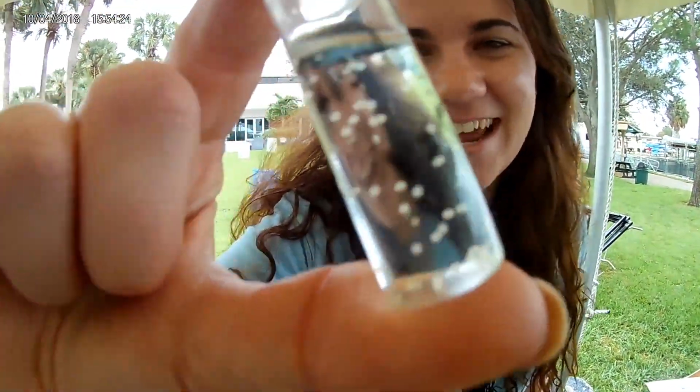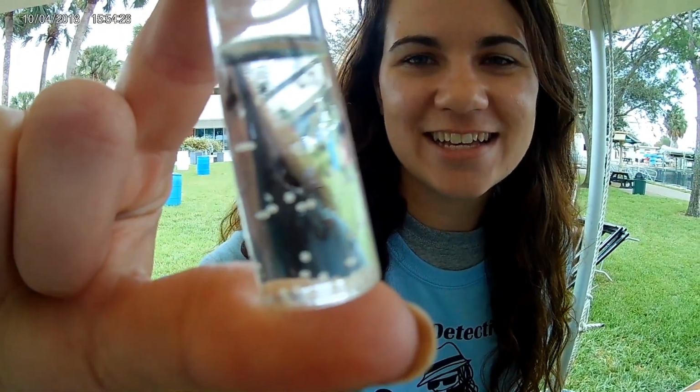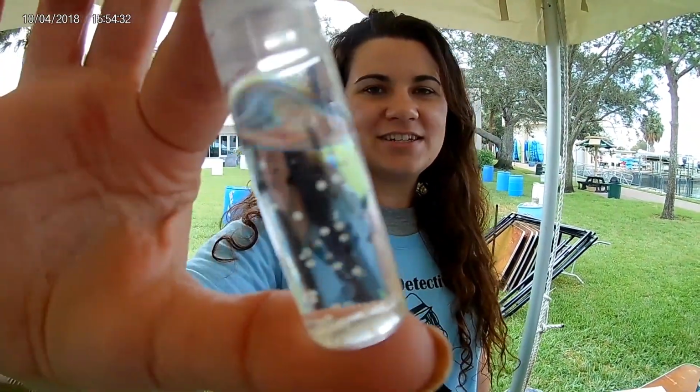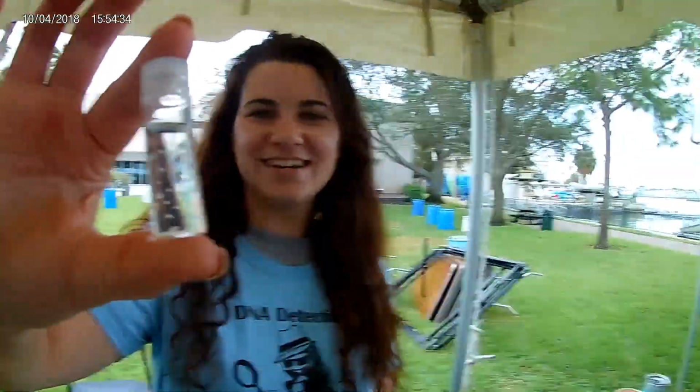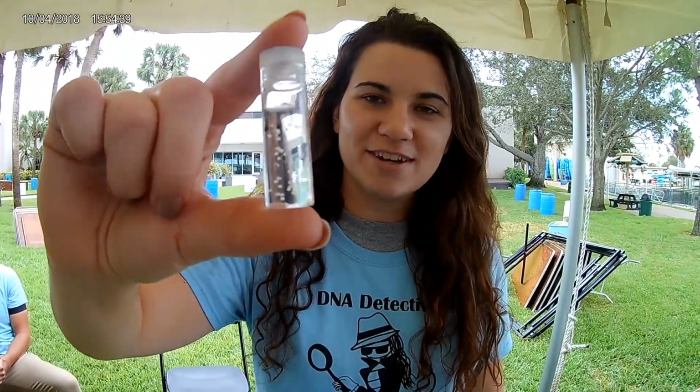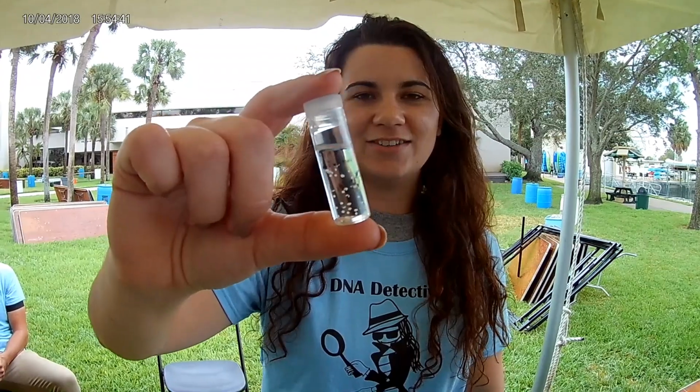So this is what fish eggs look like. They're very small, like the size of the tip of a pencil, and they all look the same. If you were to look at this, could you tell me which species these fish eggs are? Neither can I, so don't be worried. All of these eggs in here could be from different species from the Gulf of Mexico.